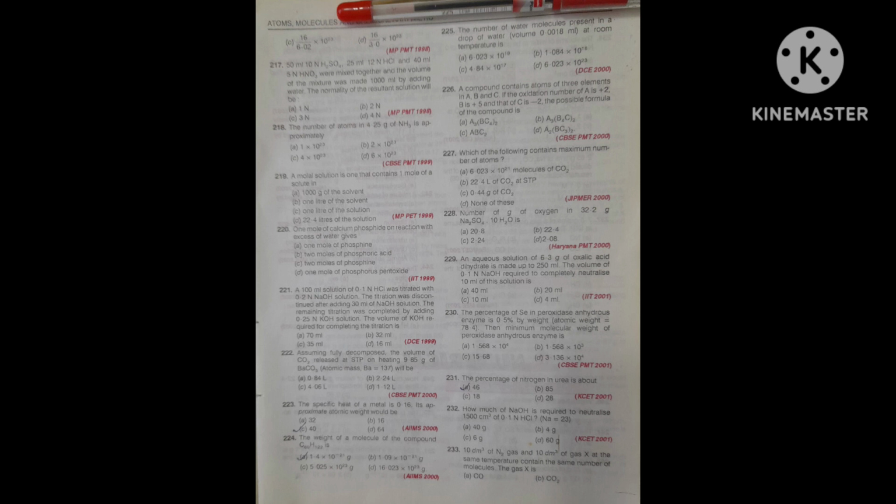You can solve option C in two ways. 0.44 means 1 upon 100 mole, so you can write 1 upon 100 into 6.023 into 10 to the power 23. Then 2 will go and you will get 21. Then again you have to multiply by 3.